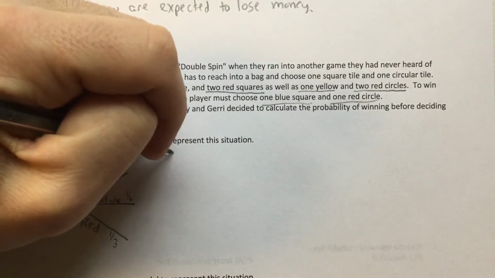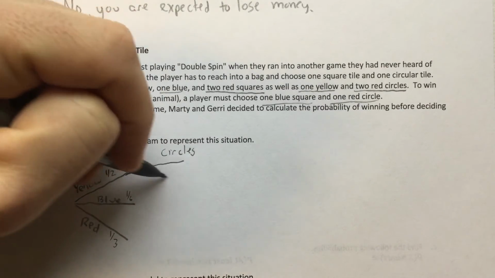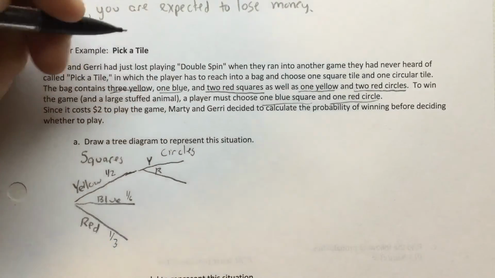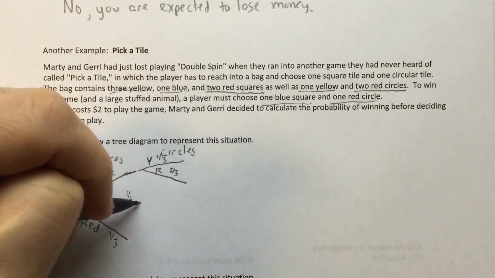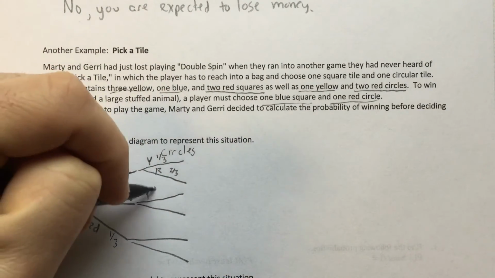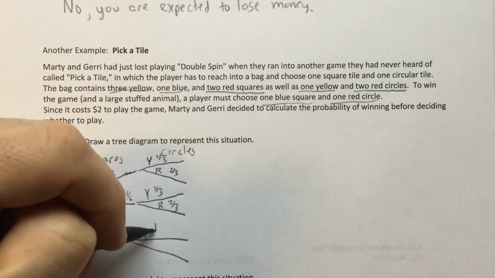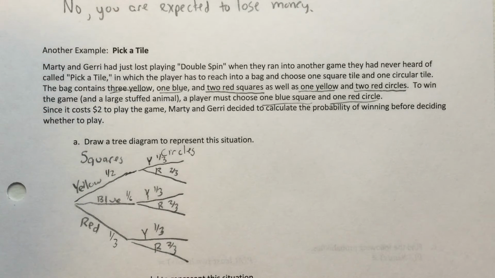Our circles are going to come next. And we have 2 possible outcomes for that. We have yellow and red. And there's 1 yellow out of the 3 total, and then 2 red, so 2/3 for red. I'm going to repeat that for each one. So that's our tree diagram.